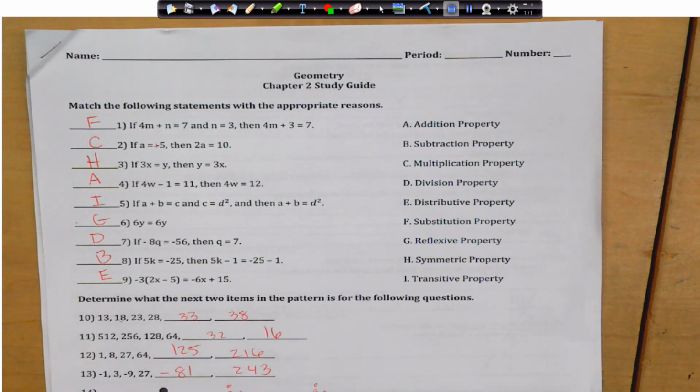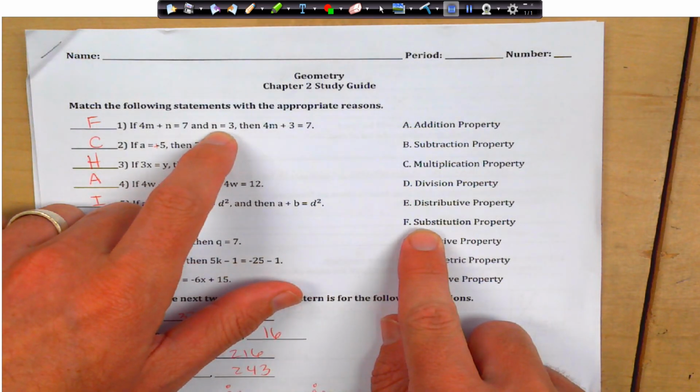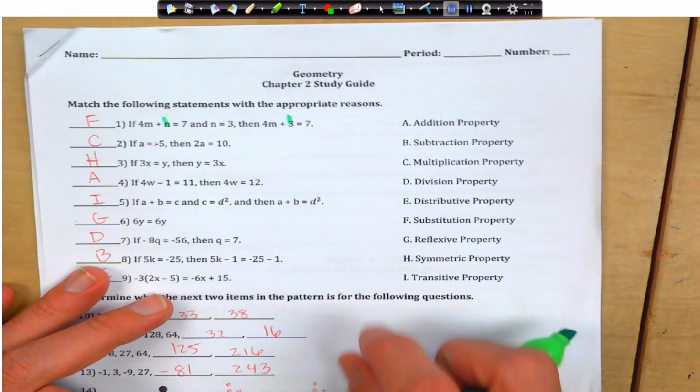So I filled out some of these before just so I could kind of go over them quickly, and I assume a lot of kids just check their work sometimes. But first, this first one's substitution because n equals 3, and we're literally just subbing in 3 for n, so that's kind of the big one.